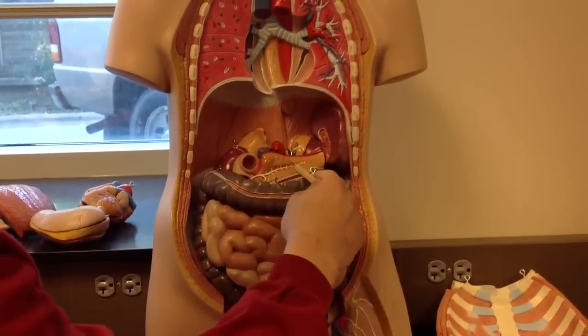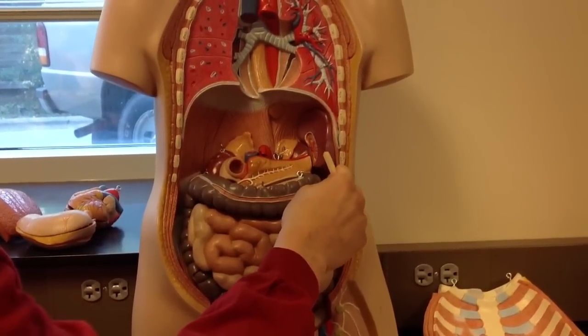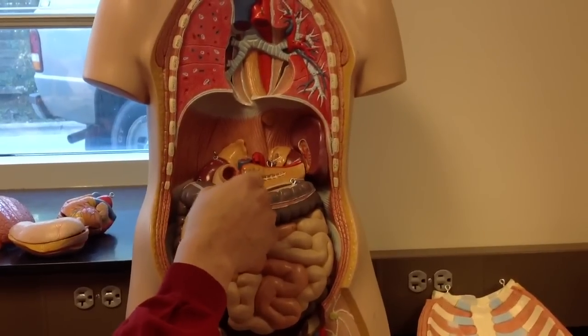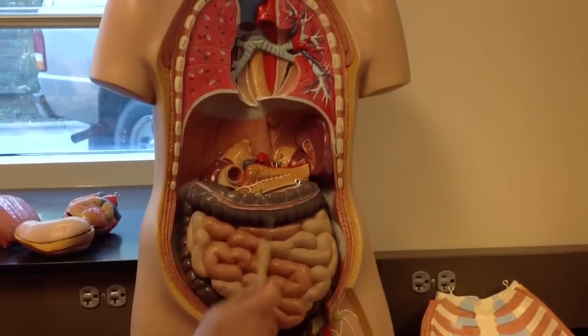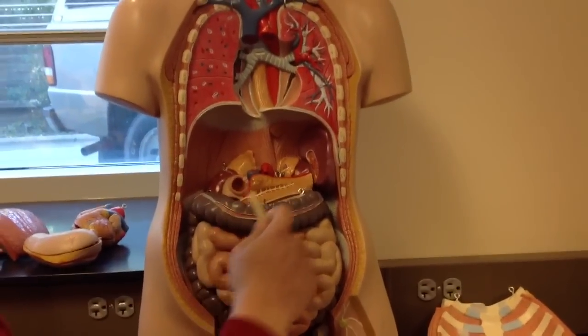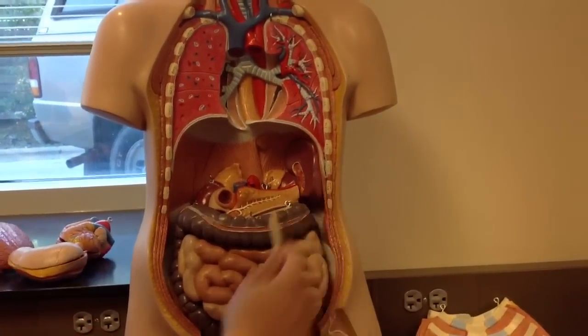The pancreas, we have the tail at this end near the spleen. This is the spleen. The head is at this end near the small intestine. This is the small intestine. The pancreatic duct is this white duct that runs along the center of the pancreas.